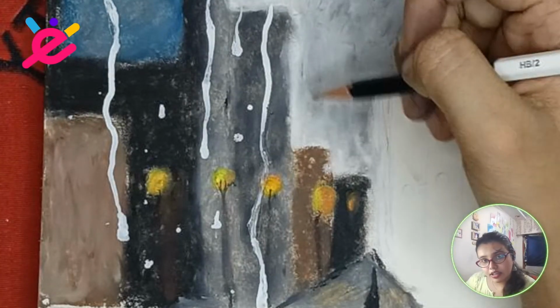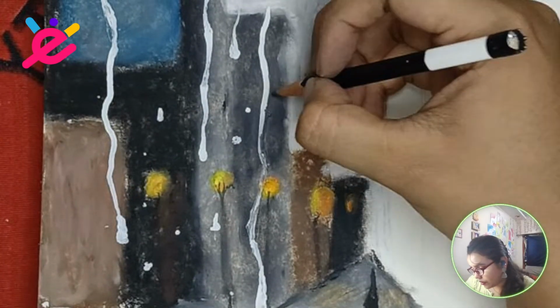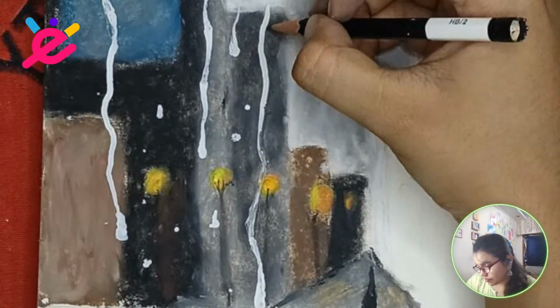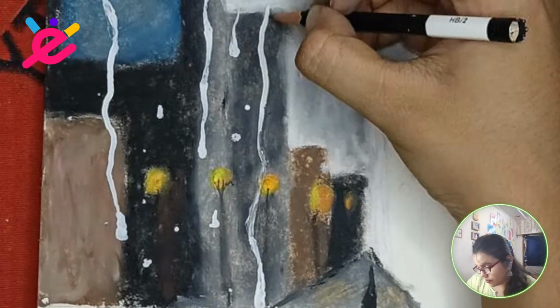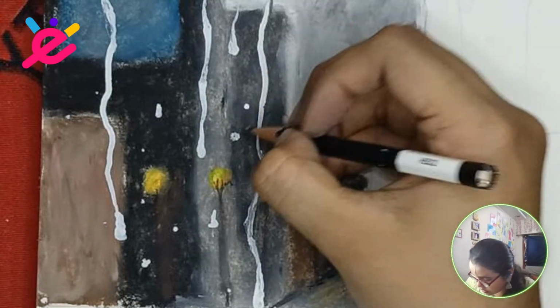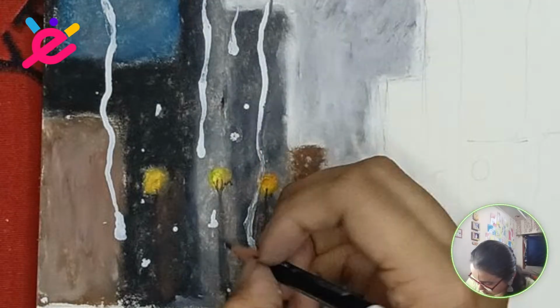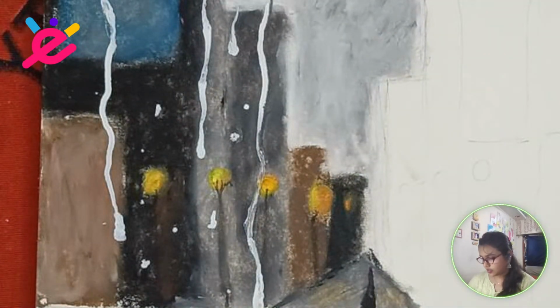This will add in a bit more of a depth. And not only there, I'm also going to be adding it around all of the other parts.